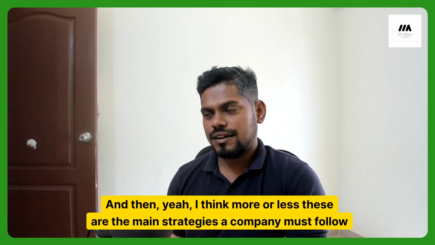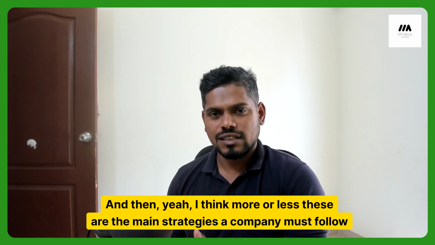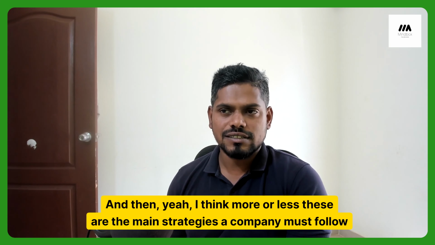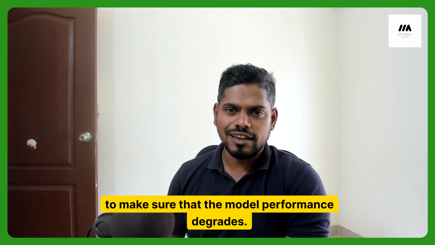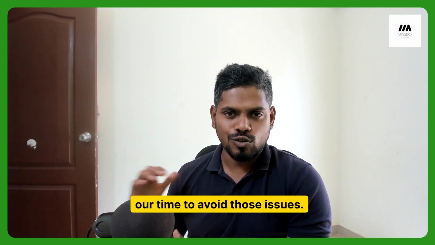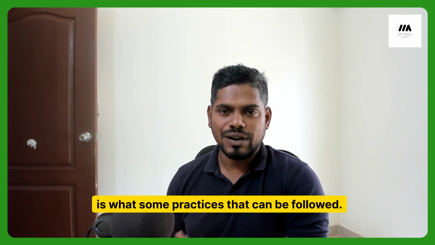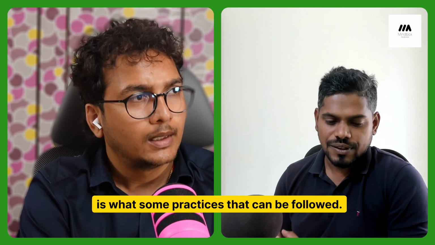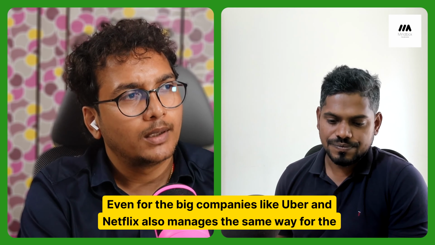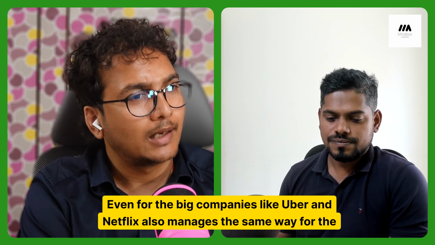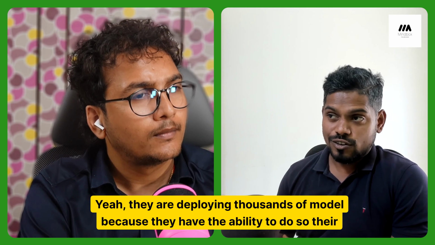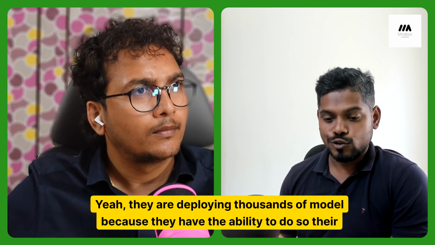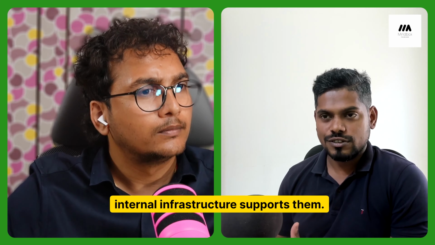And then, I think more or less these are the main strategies a company must follow to avoid model performance degrading over time. There are some practices that can be followed. Even big companies like Uber and Netflix manage it the same way for thousands of models. They are deploying thousands of models because they have the ability to do so. Their internal infrastructure supports them.